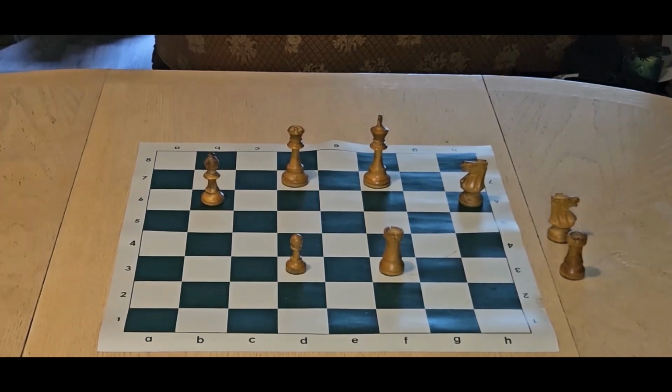So whether you're a competitive player, a beginner, trying to climb the rating ladder, or just a casual player that wants to improve your game, you need to know chess notation in order to analyze those games. So that's where we are today.